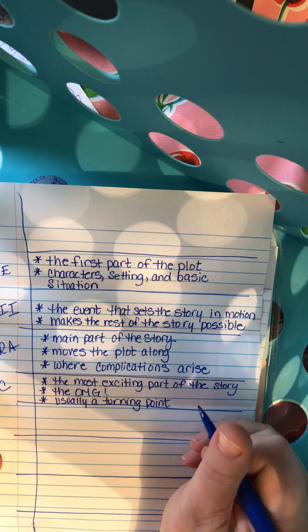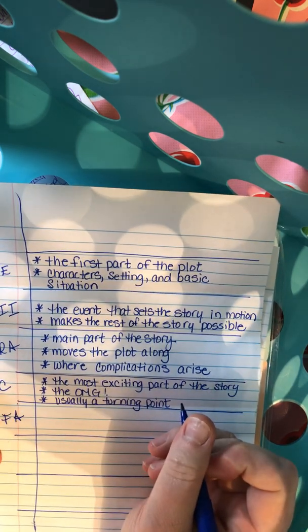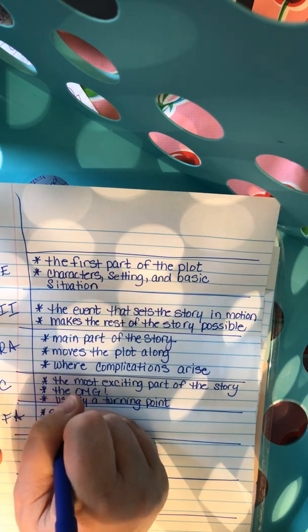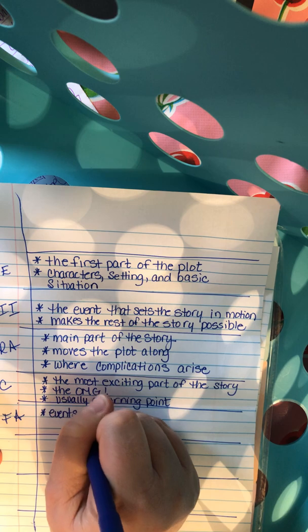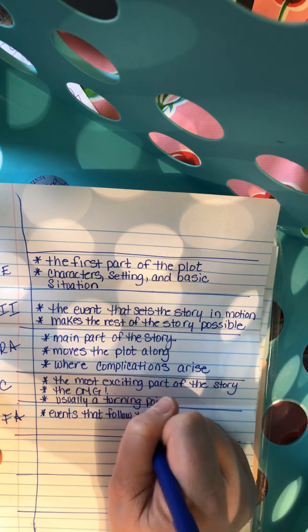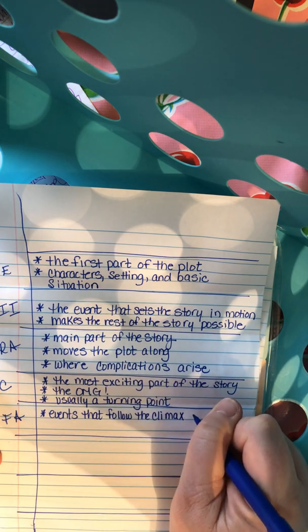All right, so we have the falling action next, and then it's leading to the resolution. So it's events that follow the climax and lead to the resolution.